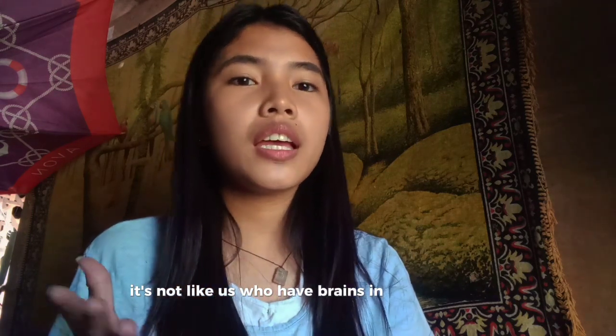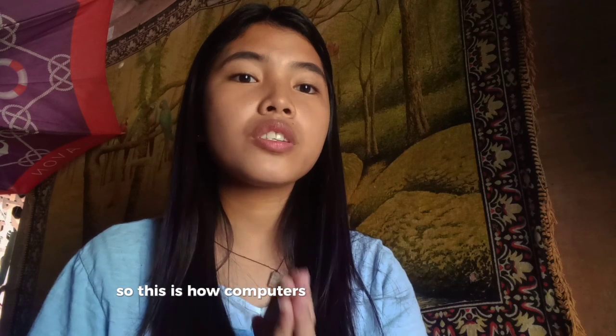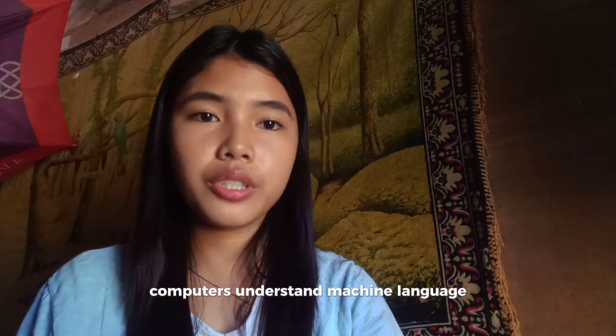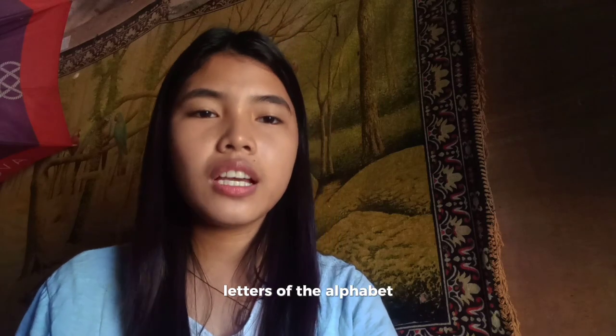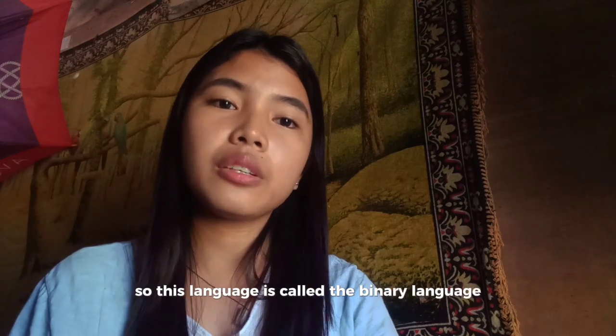It's not like us who have brains and can interpret the literal meaning of those words or numbers. So this is how computers work and interpret data. Computers understand machine language. It does not recognize letters as letters of the alphabet, but as a series of zeros and ones. So this language is called the binary language.